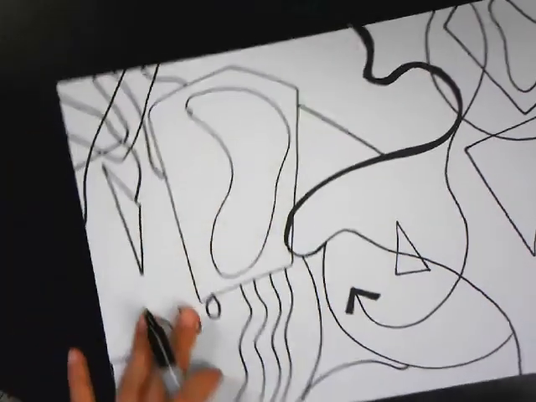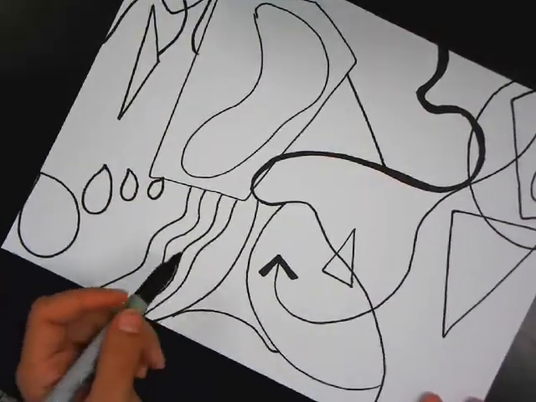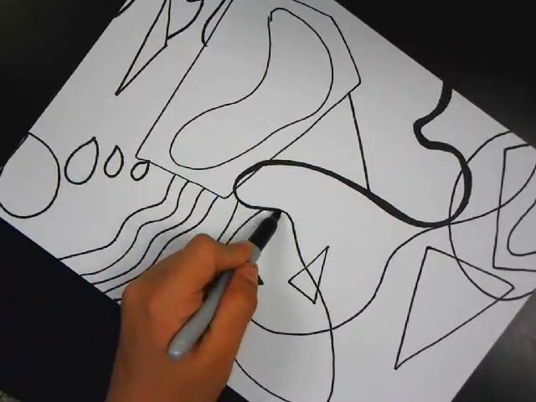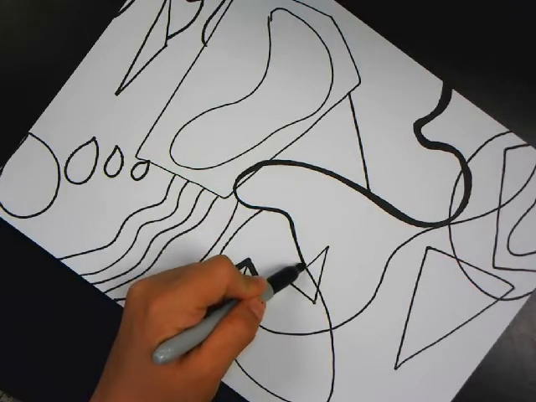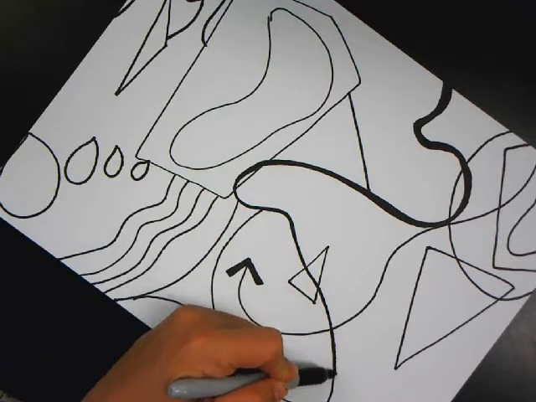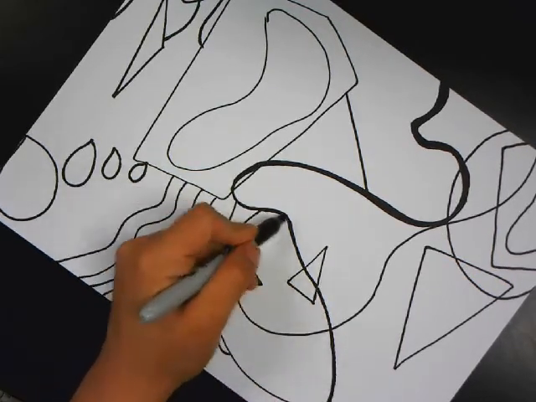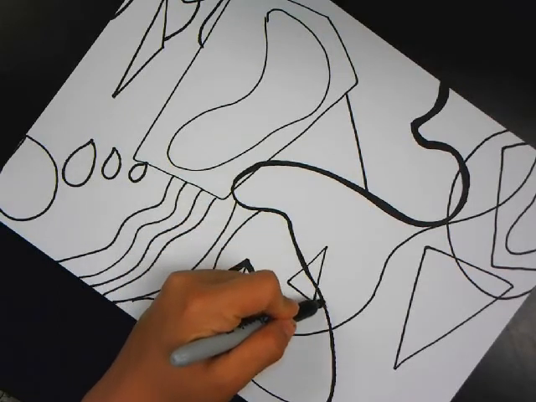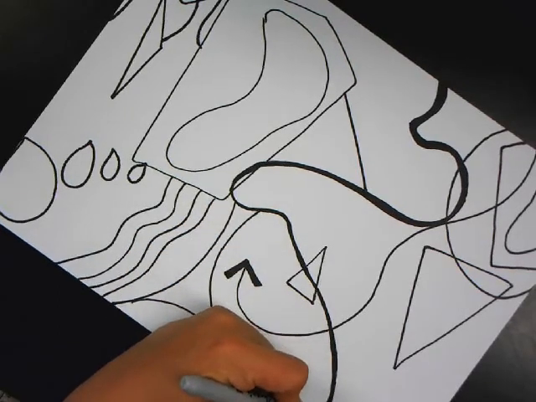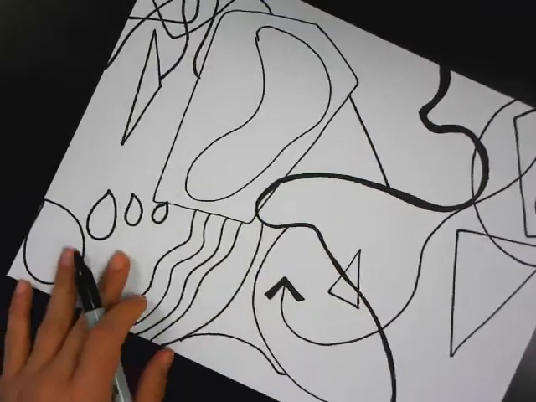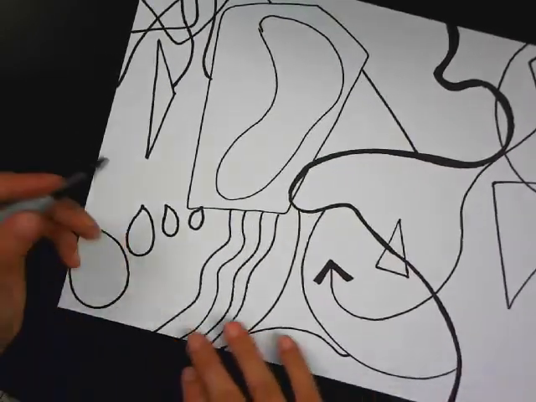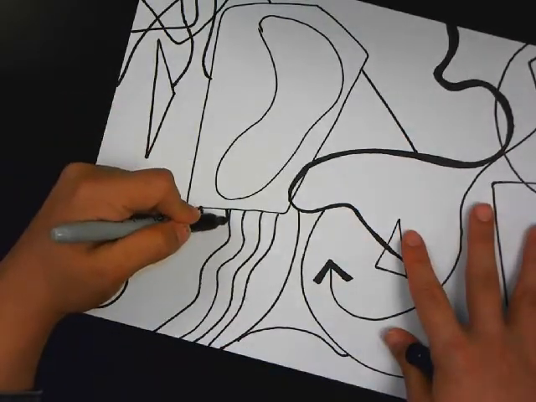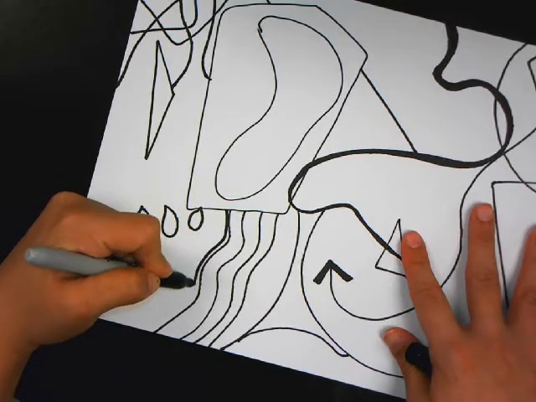That's why I'm having you start off with pencil. There is not really a wrong way to get this done, as long as you're following directions and trying to use your intuition to make this look interesting.